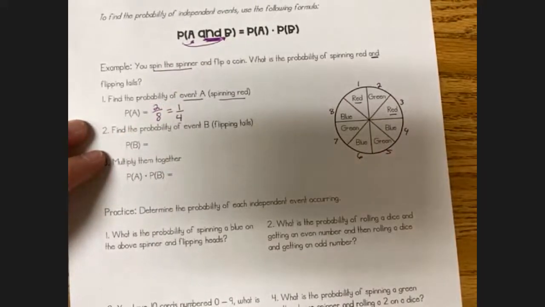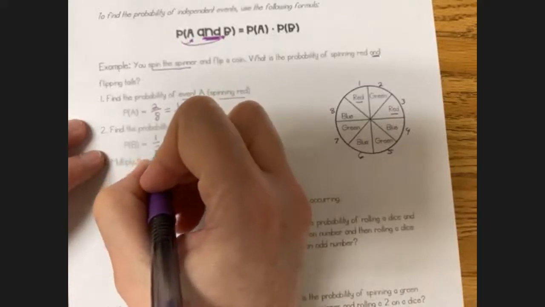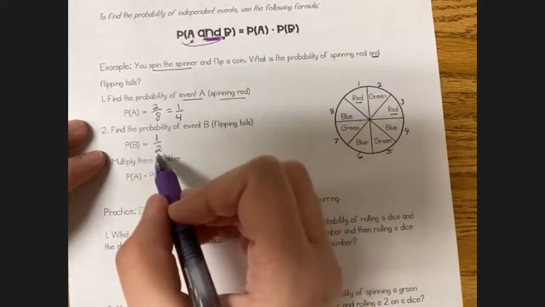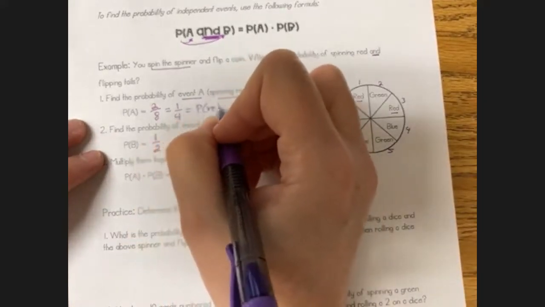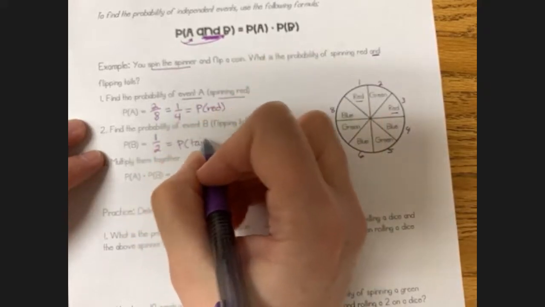Second step is to find the probability of event B, and event B was flipping tails. So I don't have a drawing of a coin here, but we know that on a coin it's either heads or tails. So my probability of tails is 1 out of 2, or one side is heads, one side is tails, so 1 tail out of 2 heads or tails choices. So the probability of B is 1/2. And again, this was the probability of me spinning a red. This was my probability of getting the tails.